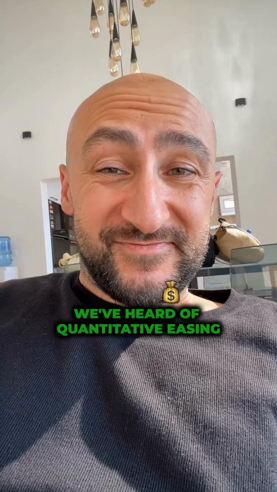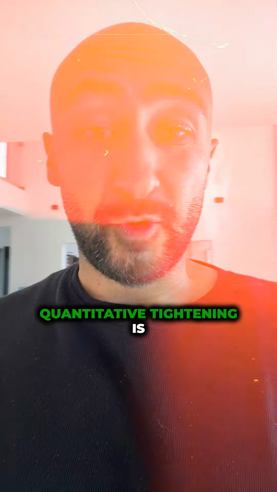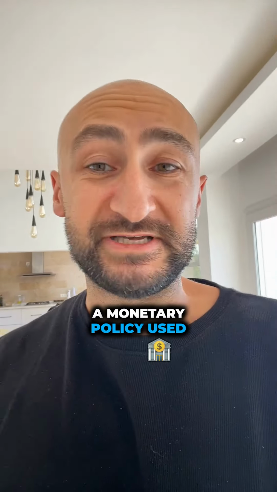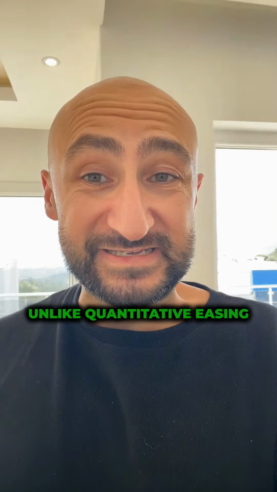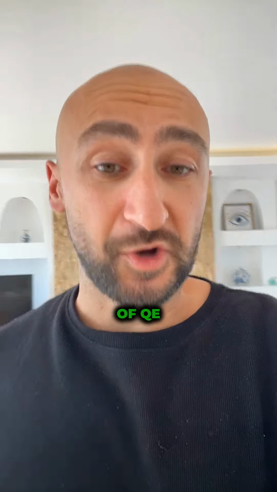Heard of quantitative easing, but what on earth is quantitative tightening? Quantitative tightening is a monetary policy used by central banks. Unlike quantitative easing, which increases money supply, quantitative tightening reduces it. Think of it as the opposite of QE.